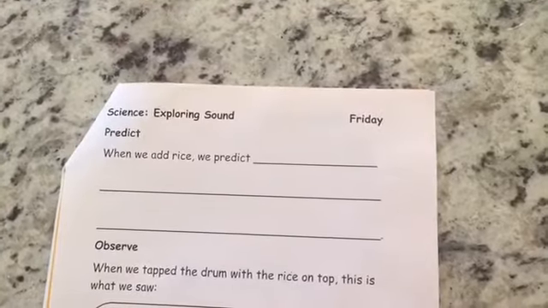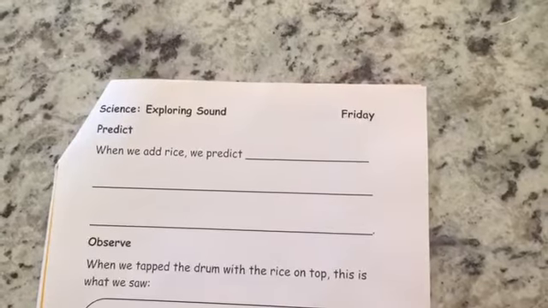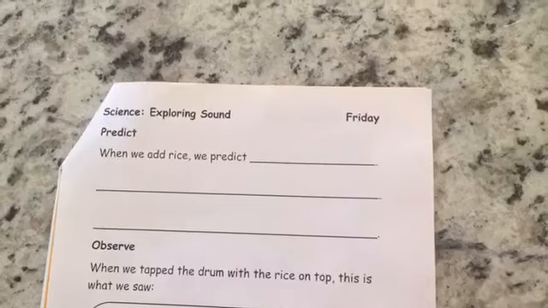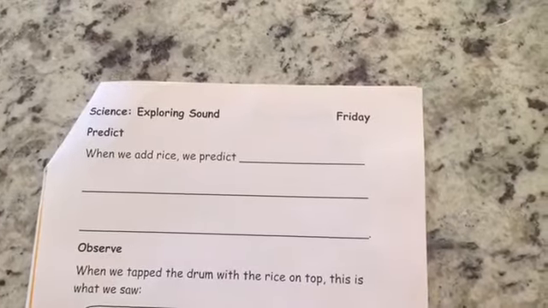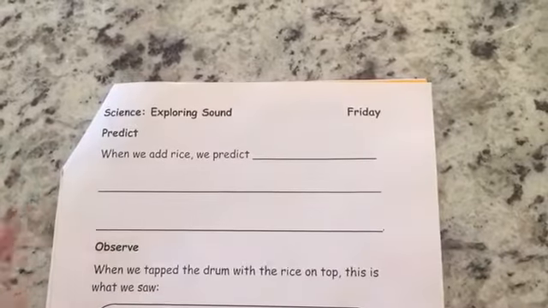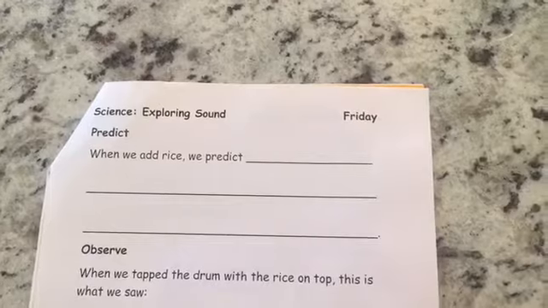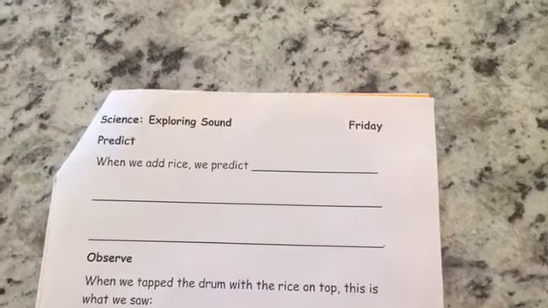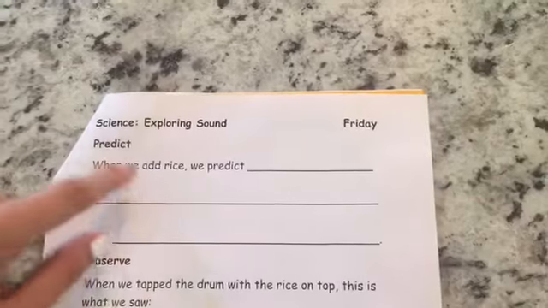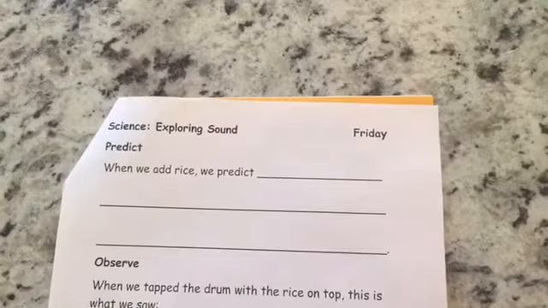So we know that when we had just the cup, we could hear some sound, we could kind of see what was going on, but not really, because we know that sound travels to us in waves. So I need to make a prediction. What do I think is going to happen when I add rice to my cup? What's that going to look like when I tap it? So it has right here, when we add rice, we predict, and you'll write your prediction.